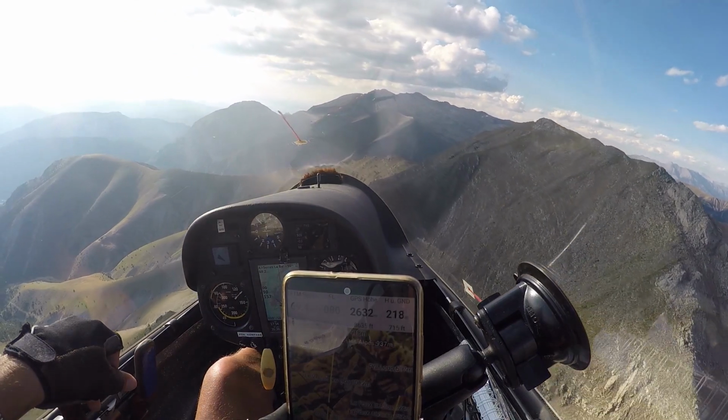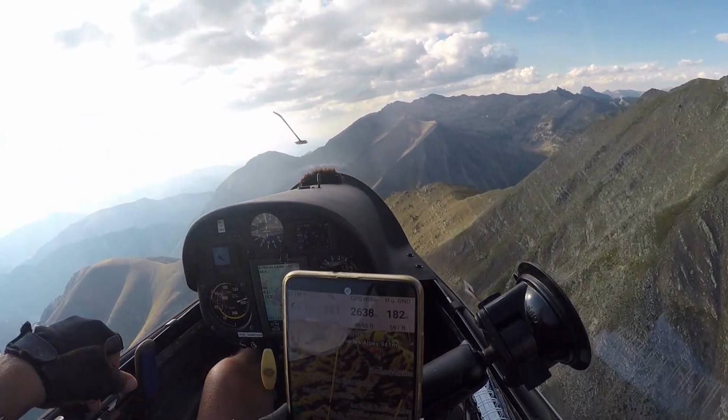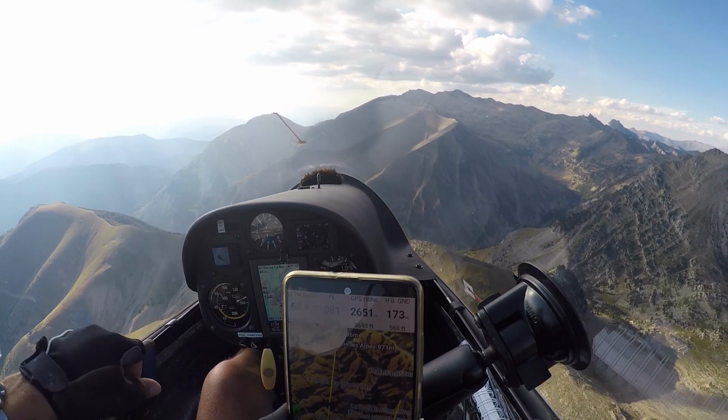Next mountain on the parcours is the Tête d'Estrop. This is the mountain underneath the cloud.